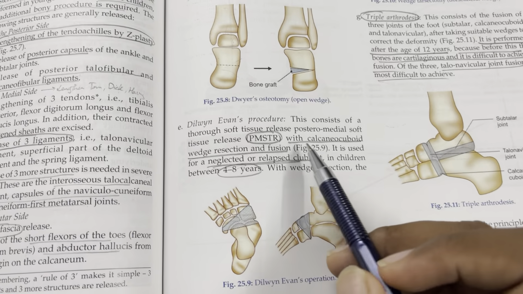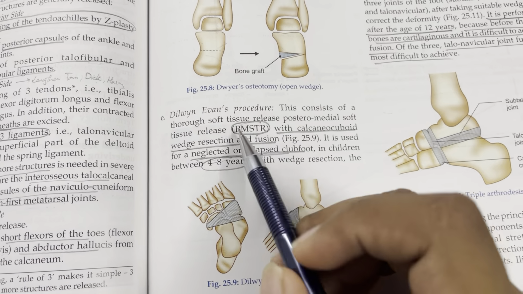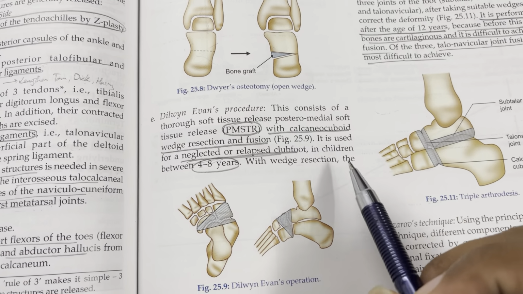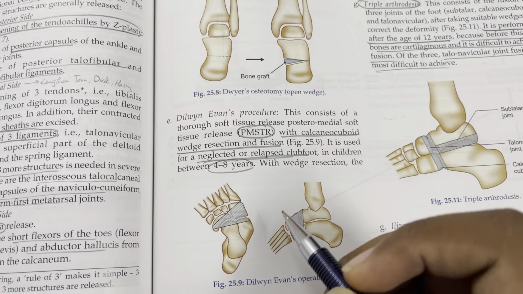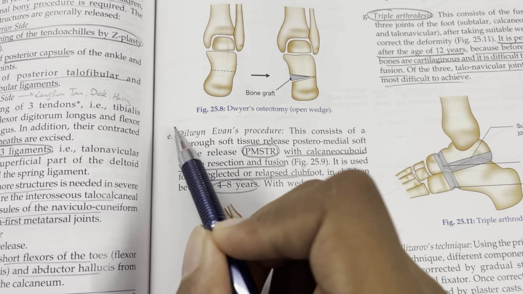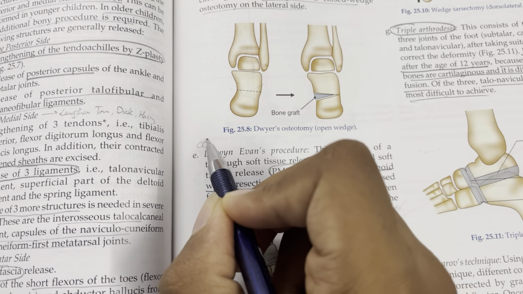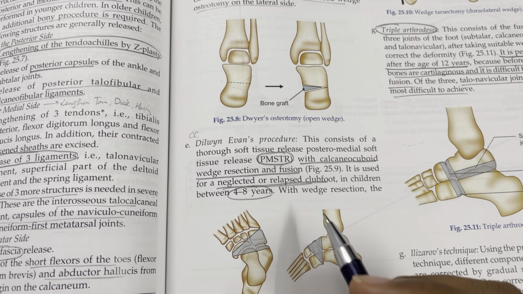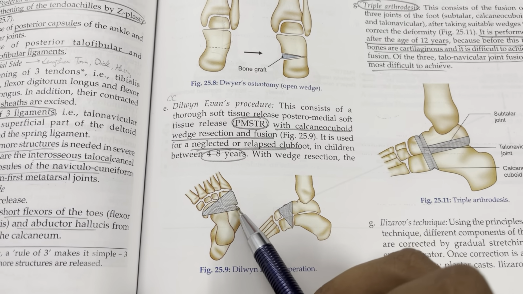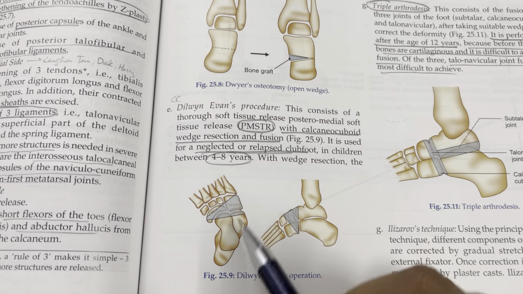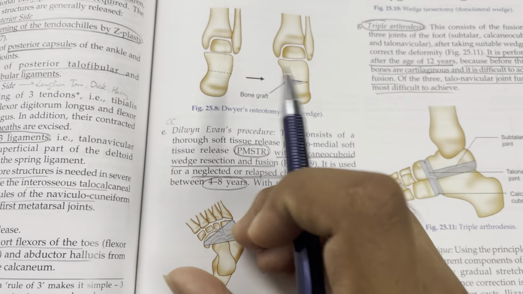Then you have the Dillwyn-Evans procedure. It consists of a thorough soft tissue release, PMSTR, with calcaneocuboid wedge resection and fusion, so CC. So what you do in DE is CC. I like to remember it as CCDE. Okay. So calcaneocuboid wedge resection and fusion with PMSTR, Dillwyn-Evans. So you have the calcaneum here, you have the cuboid, take off the wedge. Okay. Then you try to correct the deformity.